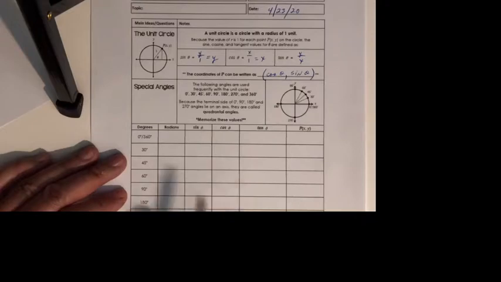Okay? So before we answer the degrees over here, let's look at labeling the ordered pairs for each angle in the unit circle. And we're going to use these angles as reference angles. Underline that, reference angles for the remaining angles around the circle.